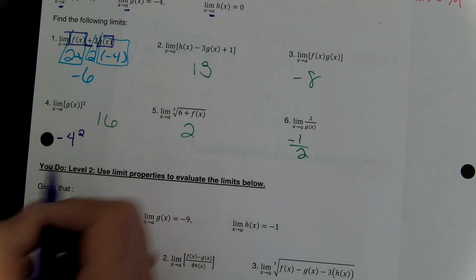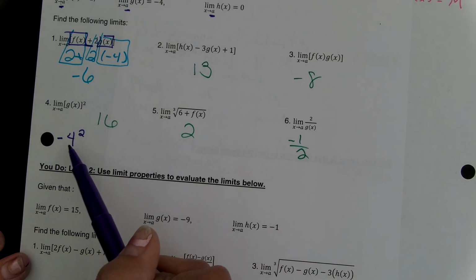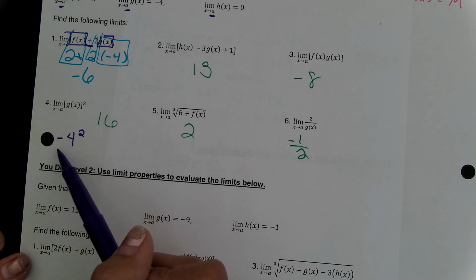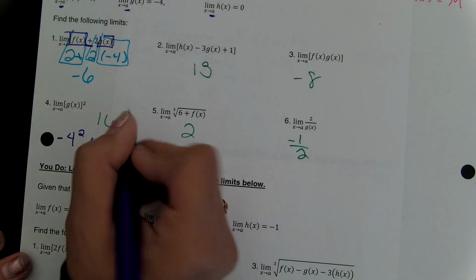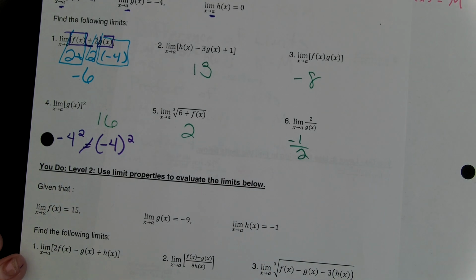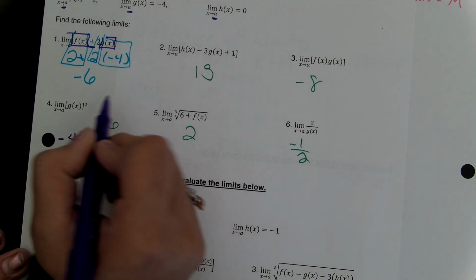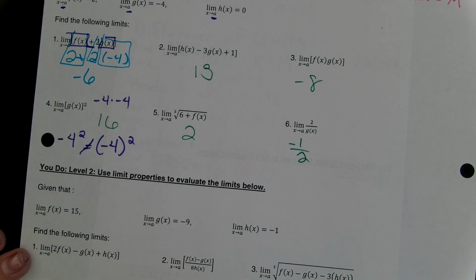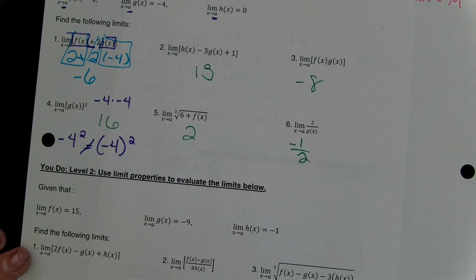Because your calculator is doing order of operations, which means that it's doing 4 squared first, which is 16, but then multiplying by negative 1, which is negative 16. What you should have done is put it in parentheses. Okay? Because technically that square means that we are multiplying negative 4 twice, right? And then what's a negative times a negative? That's why it's positive 16.